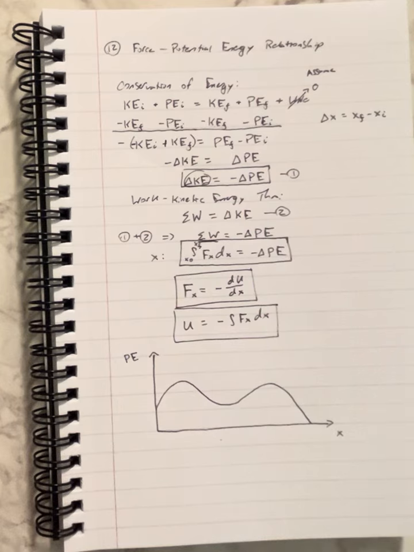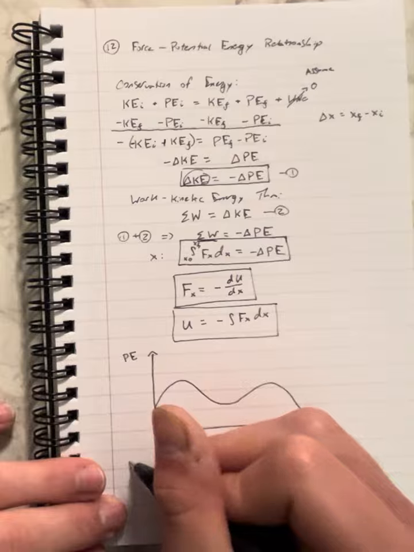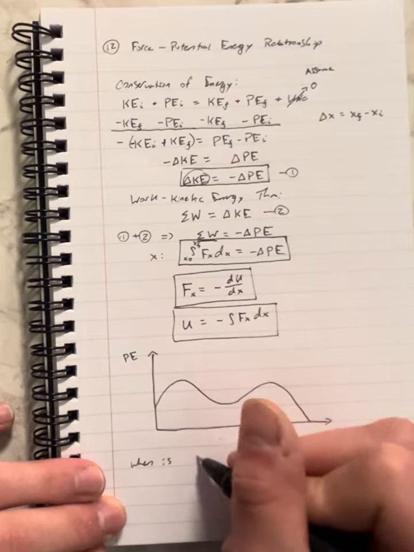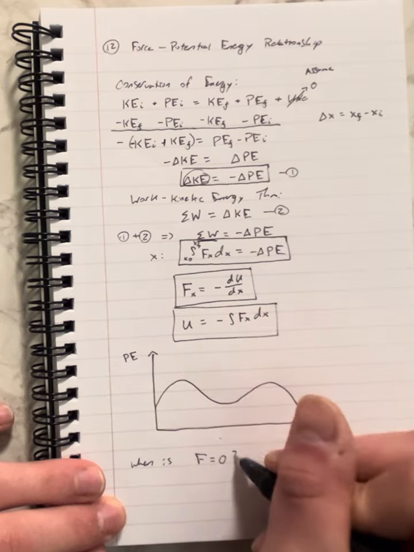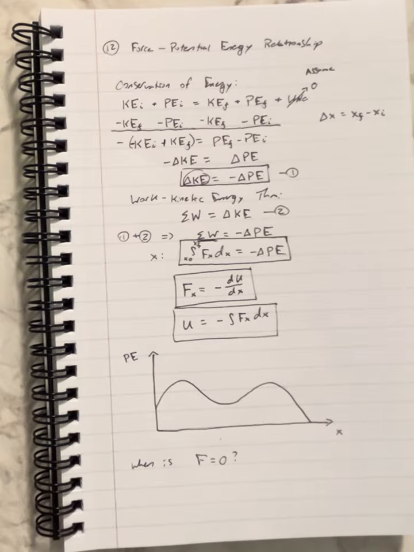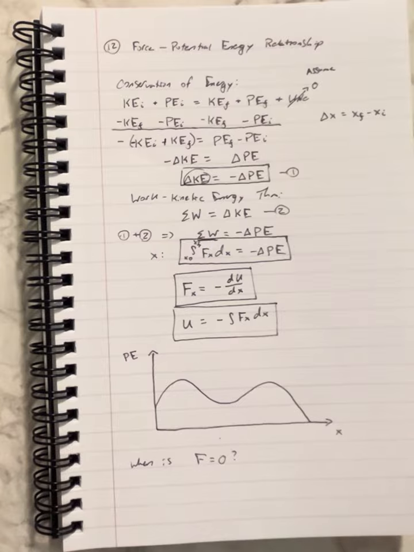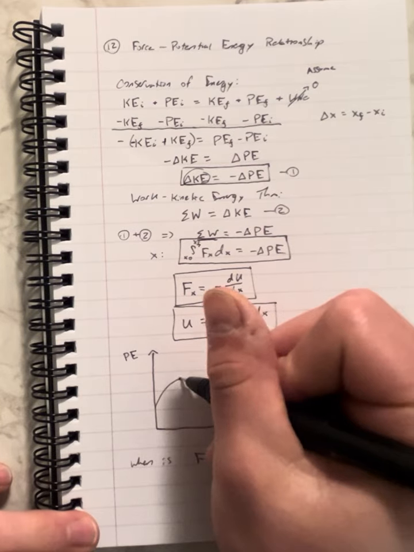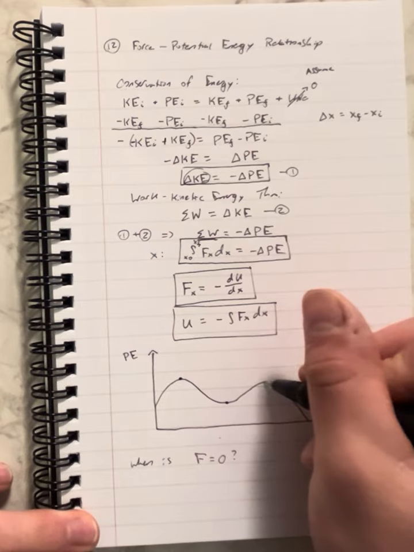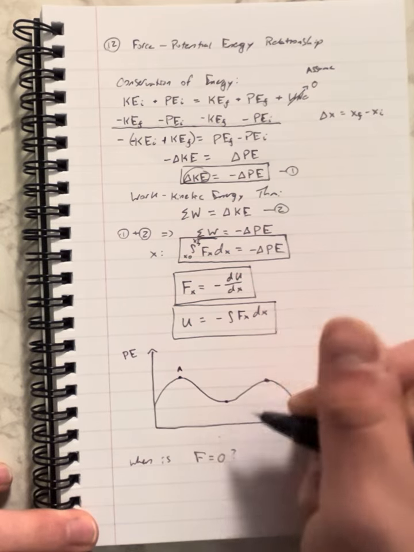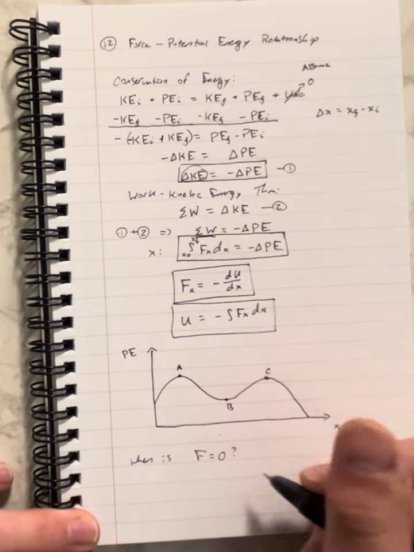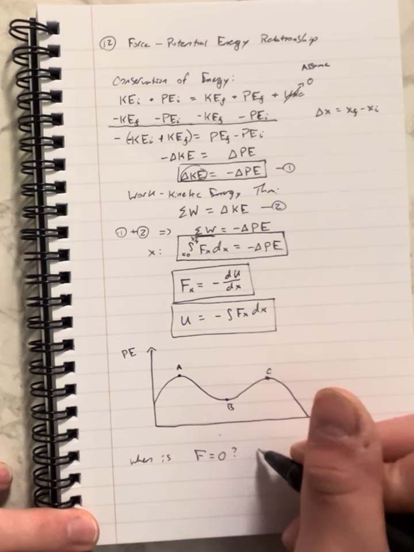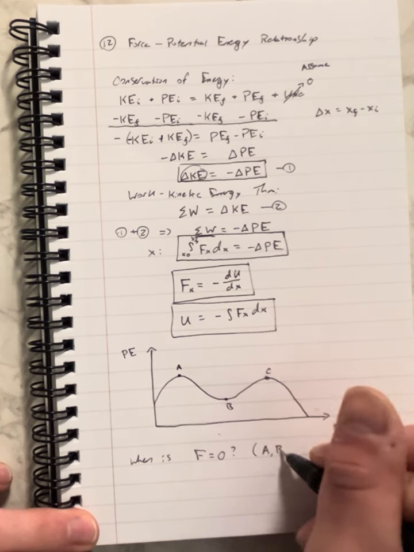So now I can ask you a bunch of things. I can say, when is F equal to 0? Well, F is negative du dx. So if this is U and this is x, when is the derivative 0 is what we're asking. Well, when is the derivative 0? At the local maxima and minima. So A, B, C. Okay? So the answer is A, B, C.